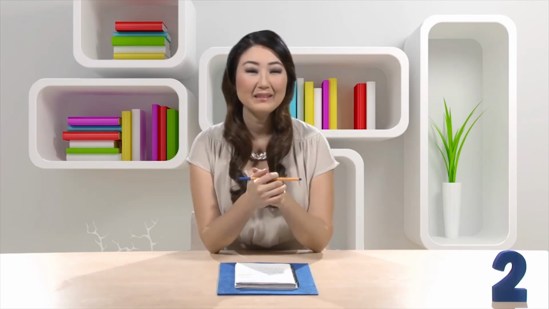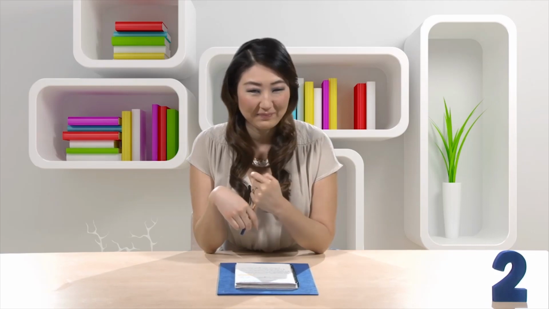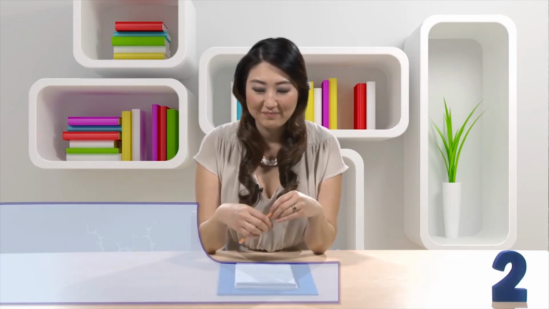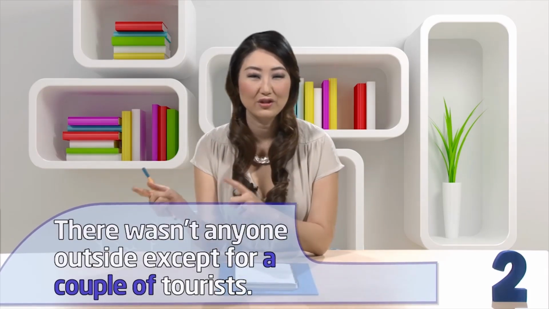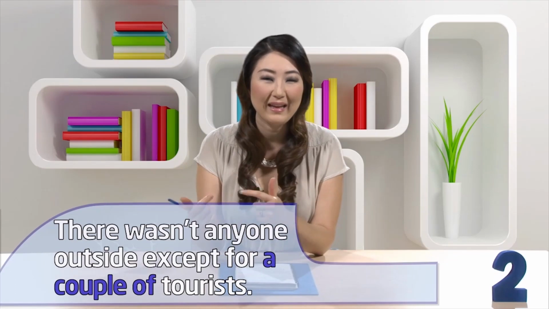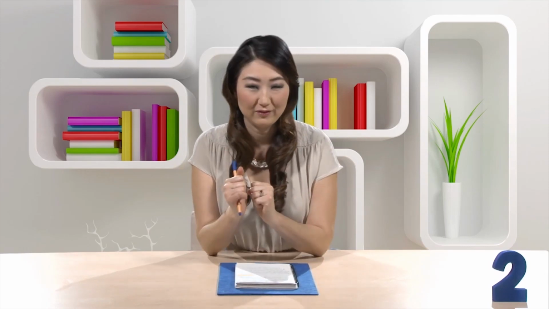Okay, welcome back. Let's look at the last part and we'll finish for today. So there wasn't anyone outside except for a couple of tourists. So no había nadie fuera salvo un par de turistas. So the last part is the expression a couple of tourists, right? Un par de turistas. So the expression has 3 words. A couple of. Okay, repeat.